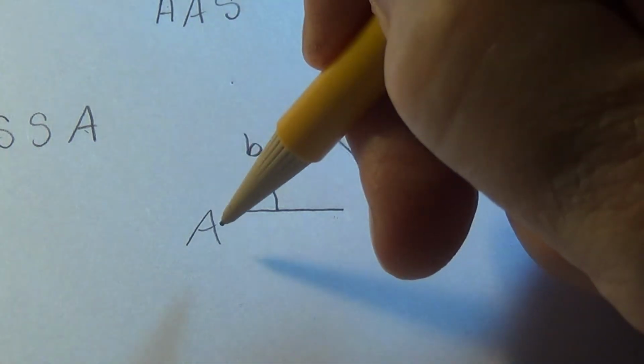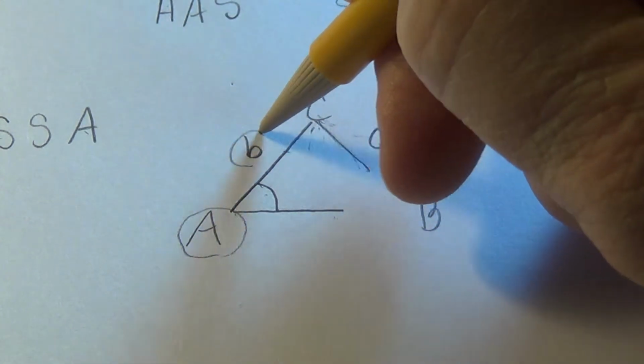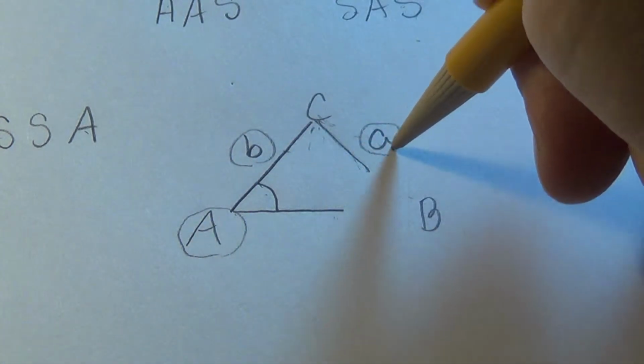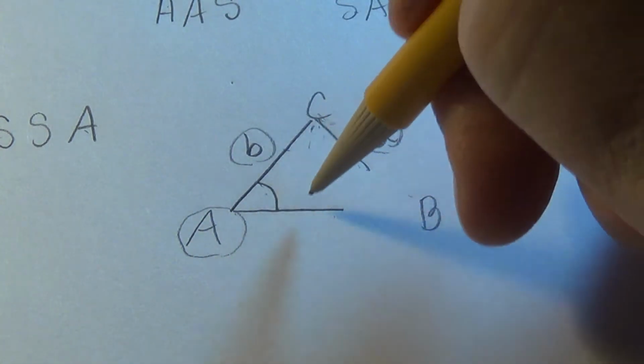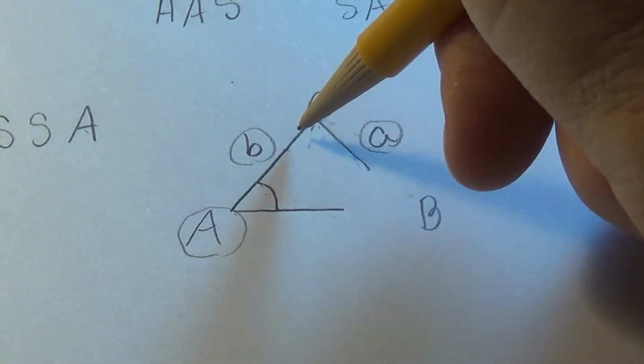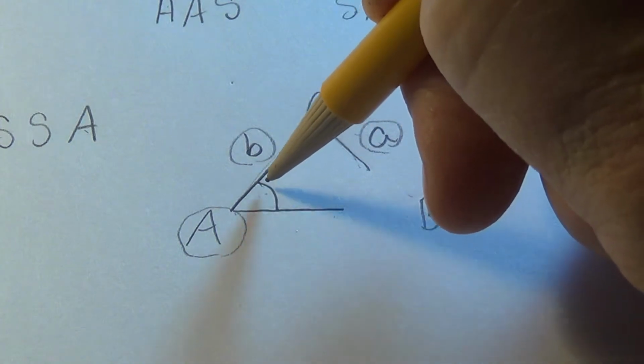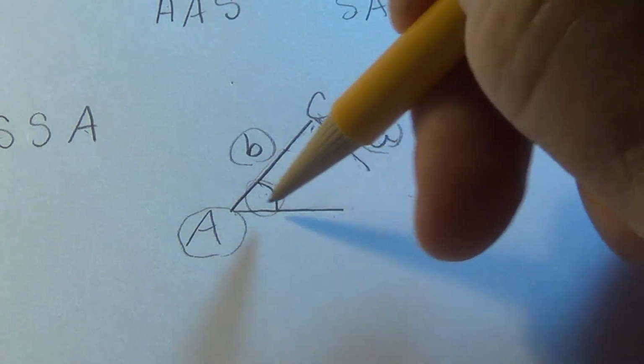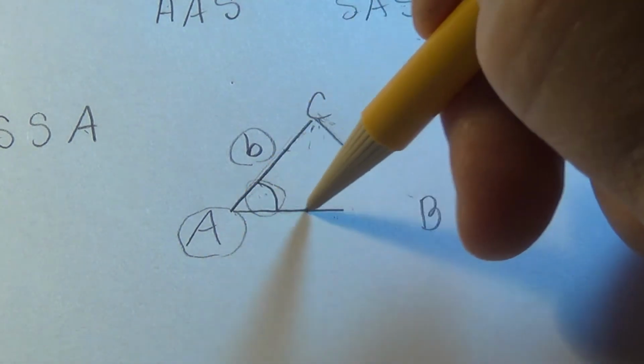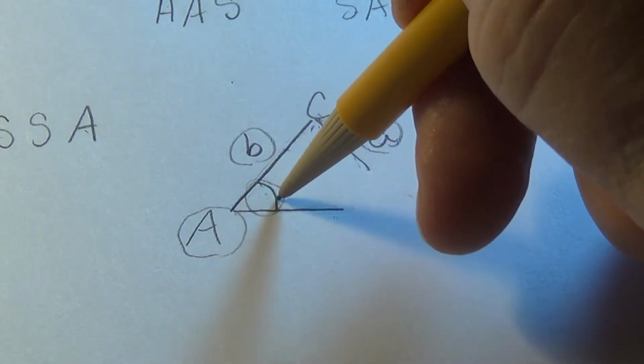Remember, let me circle what we know. We know this, we know this, and we know this. We do know the length, but we don't know the angle. And this is set in stone. This is like cemented, because this angle is known. So this is set in stone, this is set in stone, because this angle is known.